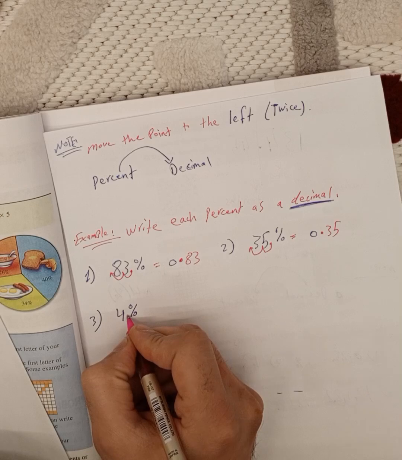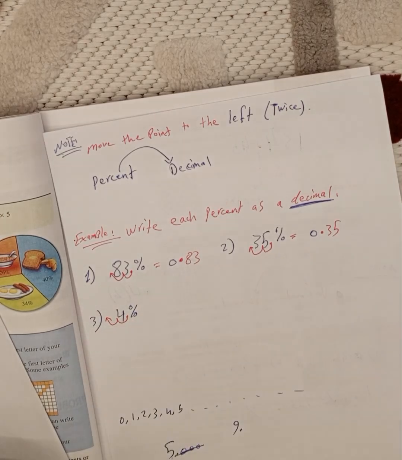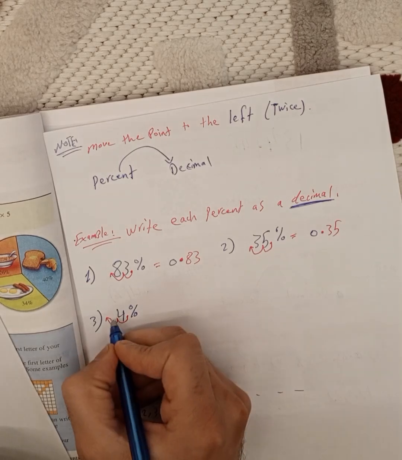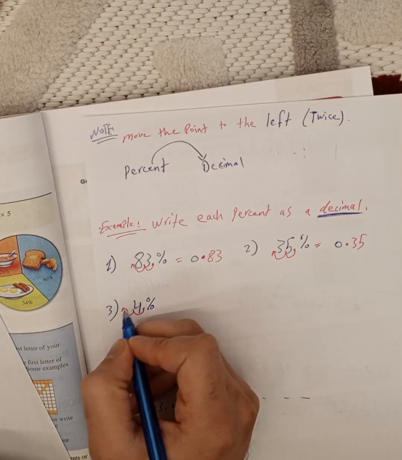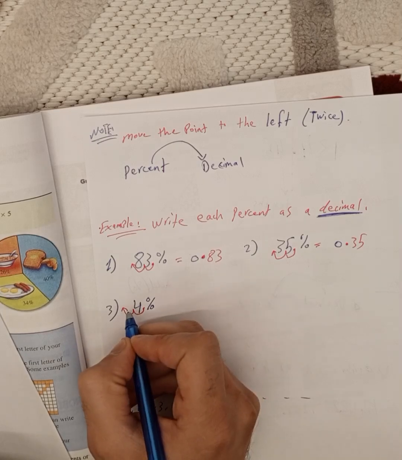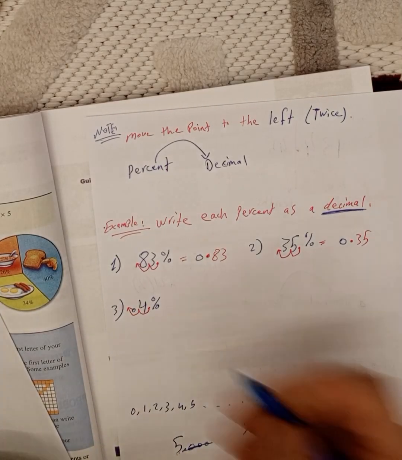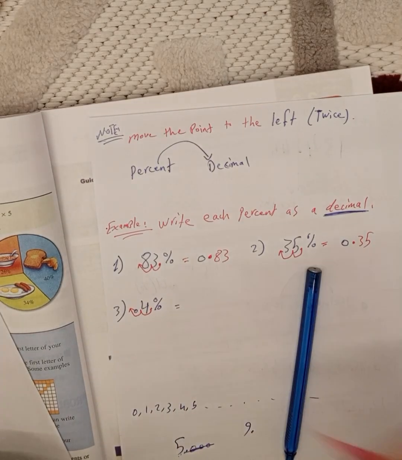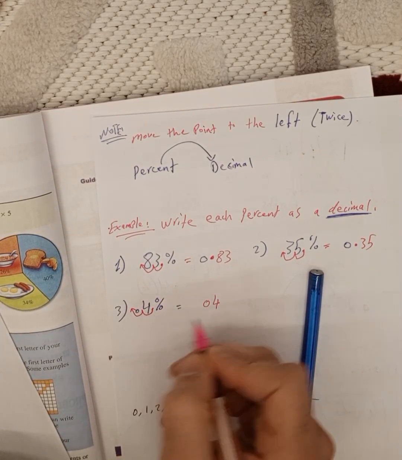What about this one? Move the point to the left once, twice, right? There is no number in the place value. When you move the point to the right or to the left, if there is no number in the place value, add 0. Now it's going to be 0.04. The point is before the 0.